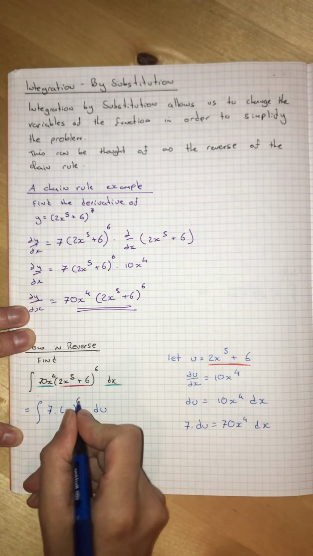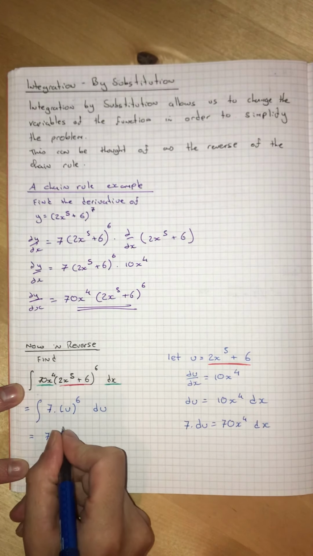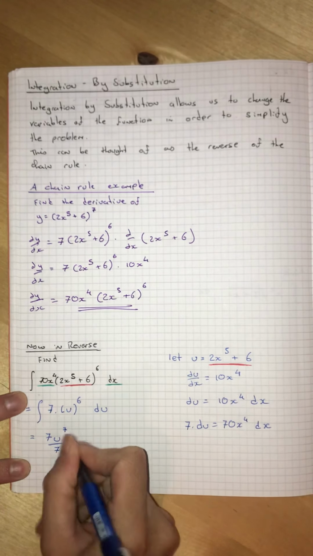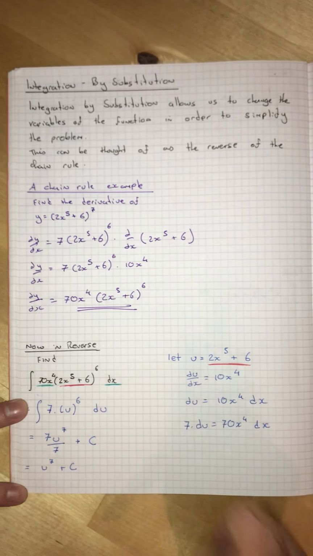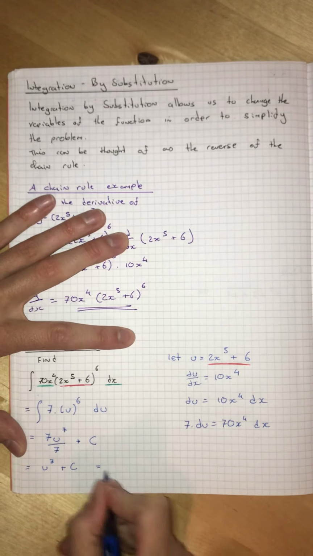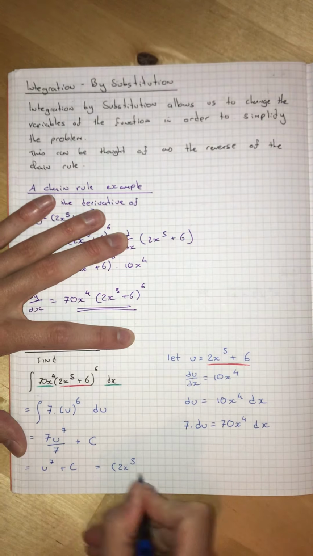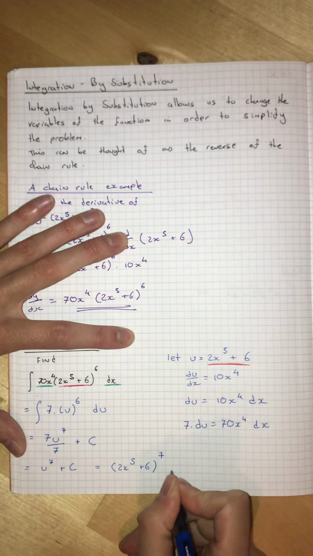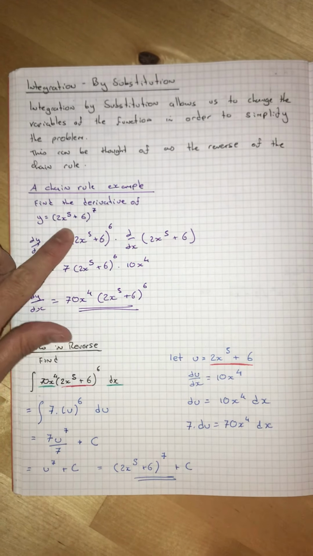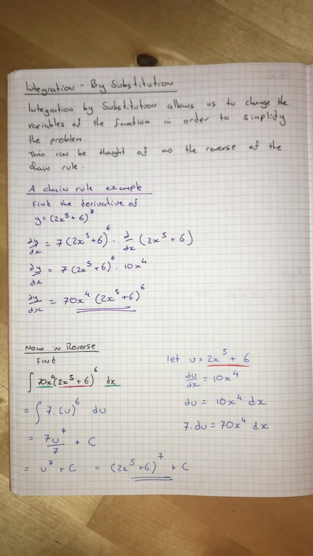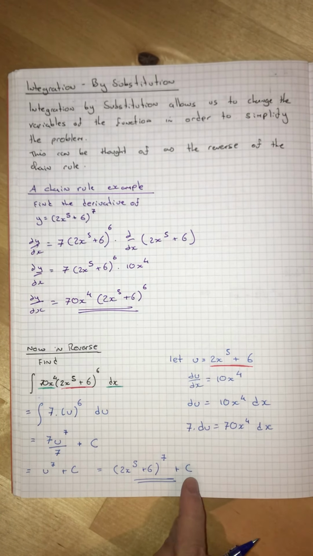Now that's a much easier function to integrate. So we just do 7u^7 all over 7 plus c, which is u^7 plus c. The last thing we can do is replace the u with 2x^5 + 6, plus c, which is what we started off with. So that means we've done it right, but the only difference is we've got the constant of integration.